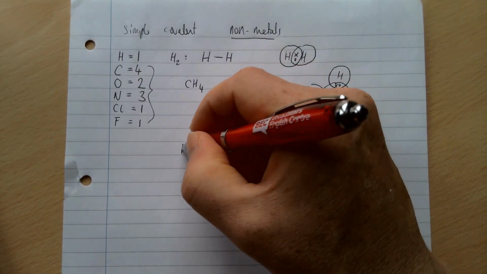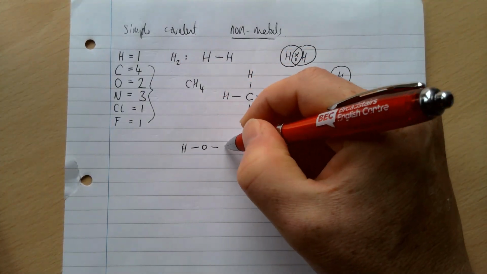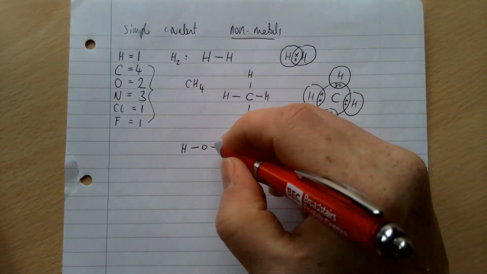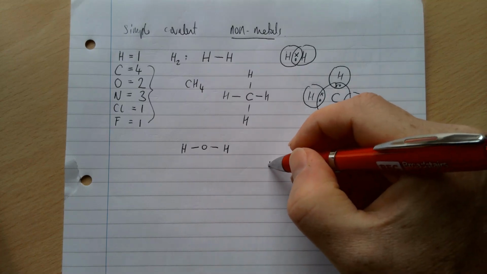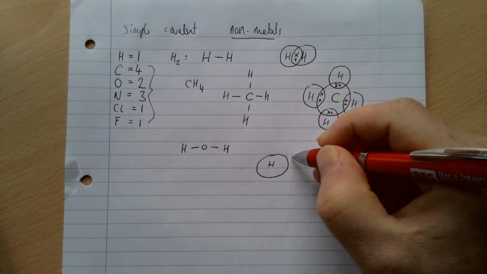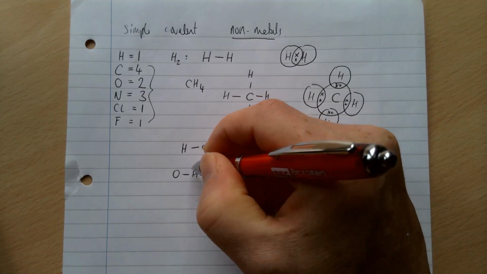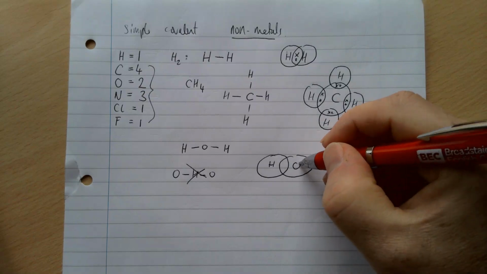Water. Hydrogen can make 1 bond, oxygen can make 2 bonds. The only way to draw it is like that. Please make sure hydrogen's only making 1 bond. You quite often get people trying to do this. Of course that's not right, because hydrogen there's making, well, it's just wrong for lots of reasons.